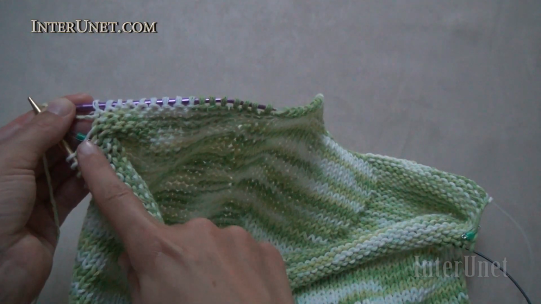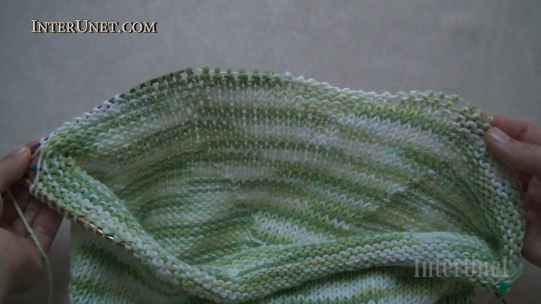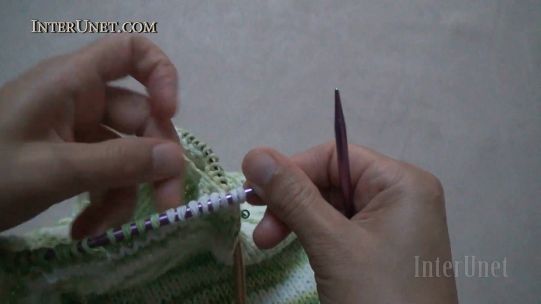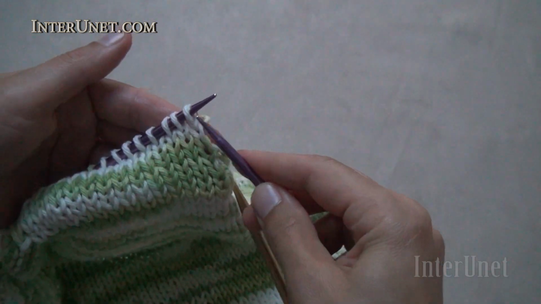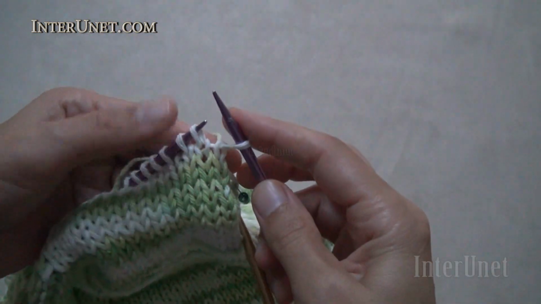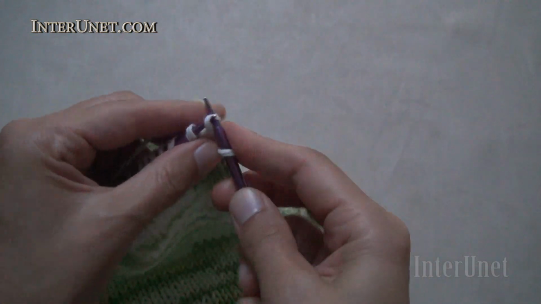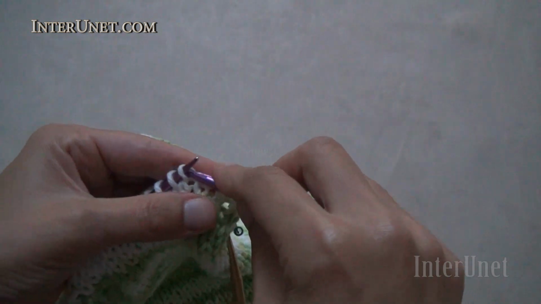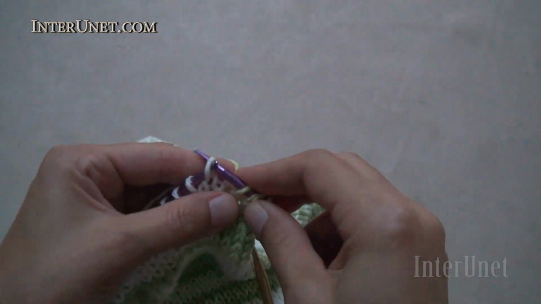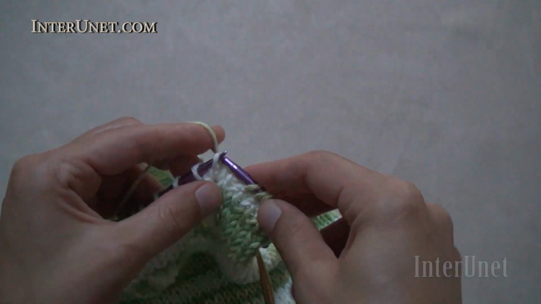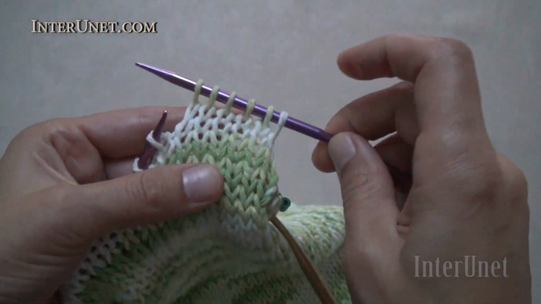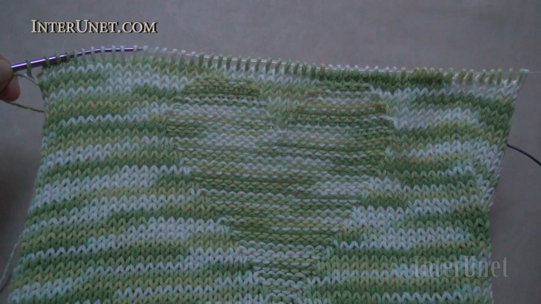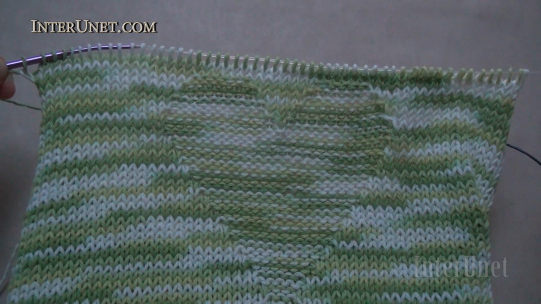When you purl to your second marker, just turn and again slip the first stitch and knit all stitches to end. Now just work knit and purl rows.